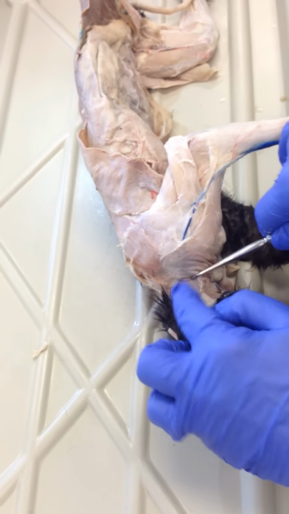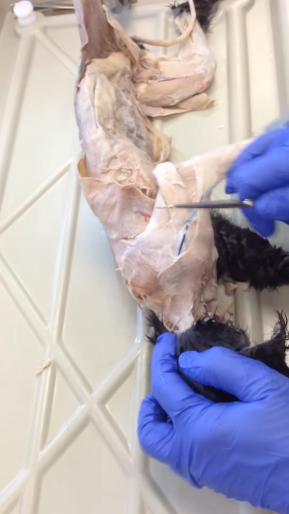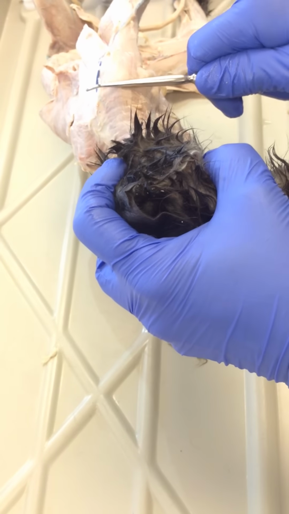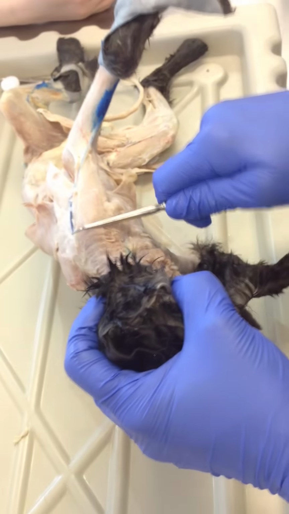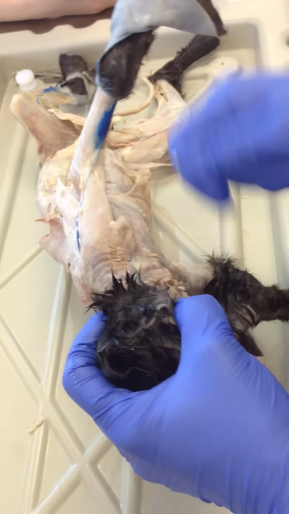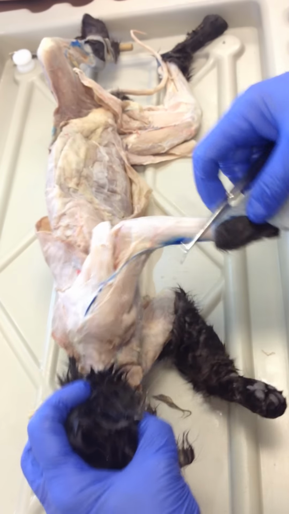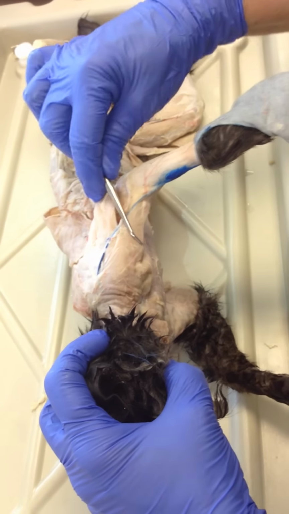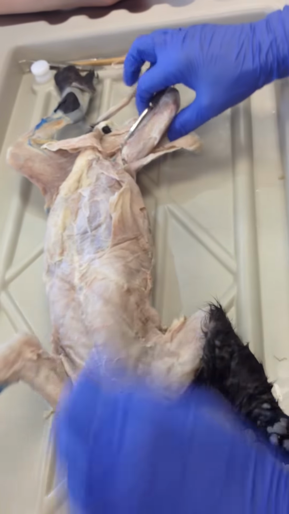I'm trying to make this grammar sound good. Okay, so there's your cleidocephalicus. So again, I would do it, it's this one, not this one. Okay, so to help you remember that. And the cleidobrachialis is very superficial. Try and do this in order.